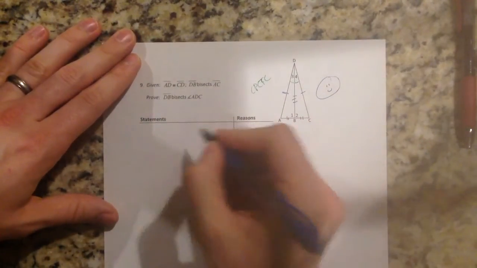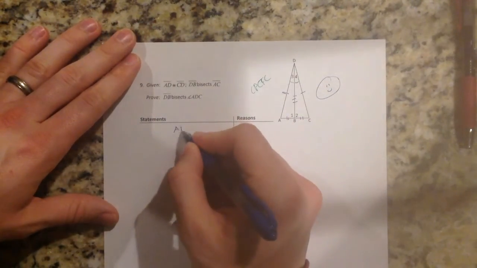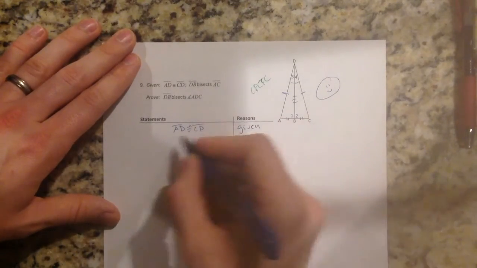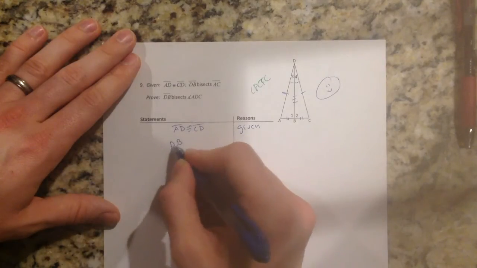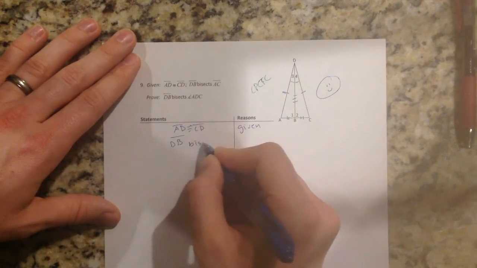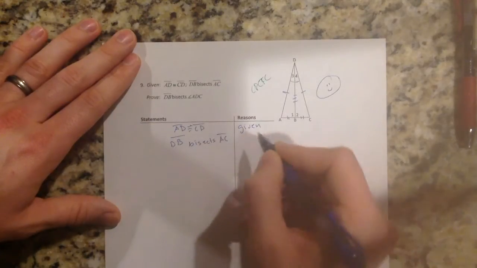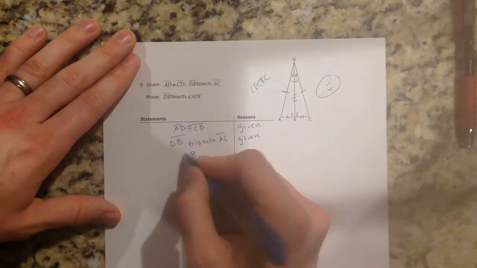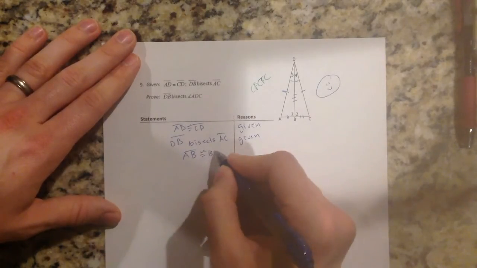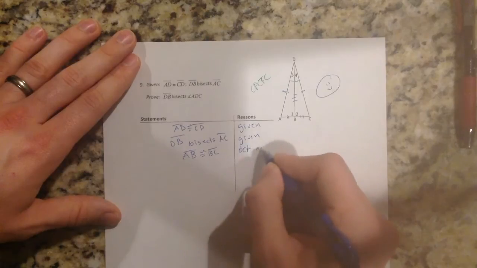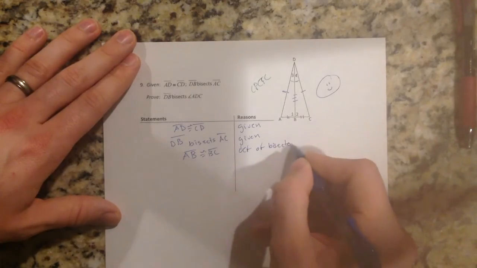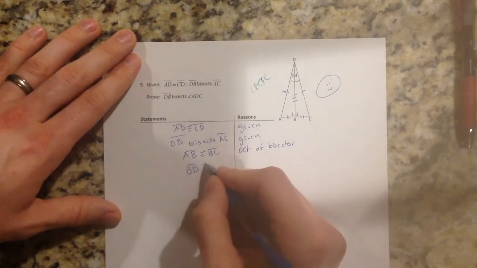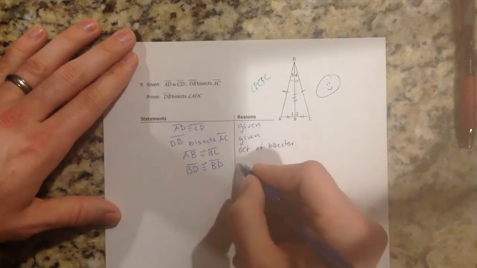Here we go. I'm going to say AD congruent to CD. That's given. Again, I'm going to write that other given out on a separate line because I'm using it for something specific. BD bisects AC. Also given. And I'm using that to say that AB is congruent to BC by definition of bisector. I then need that third line. So I'm going to say BD is congruent to BD. Reflexive.